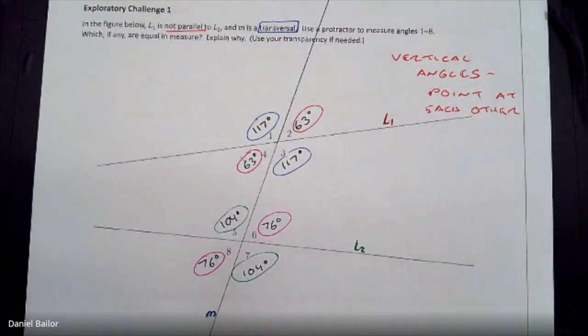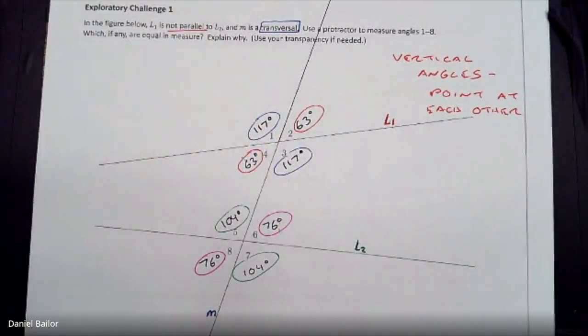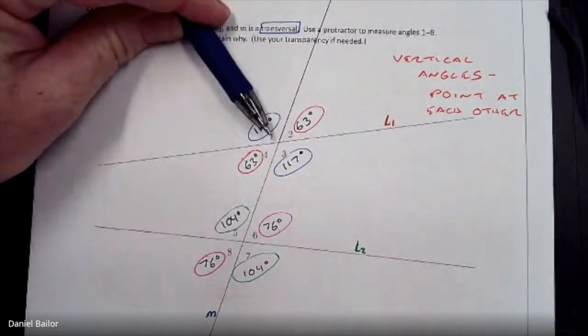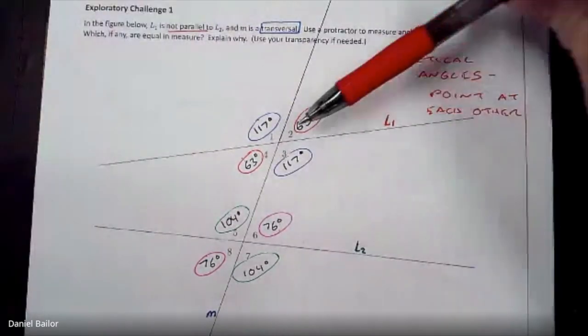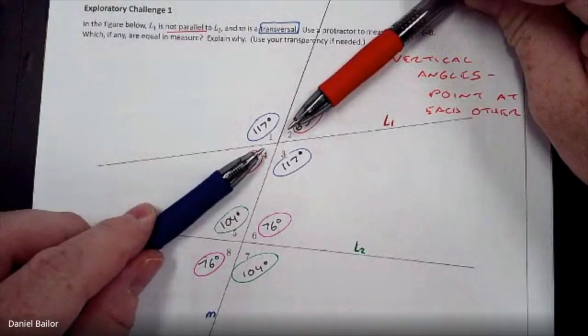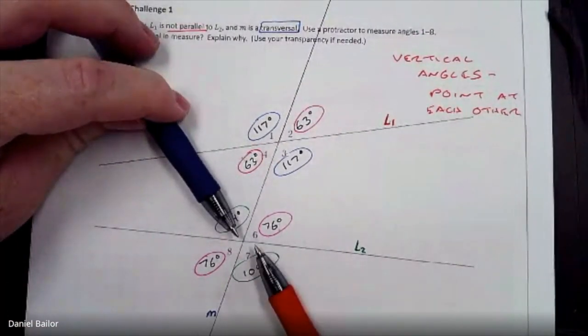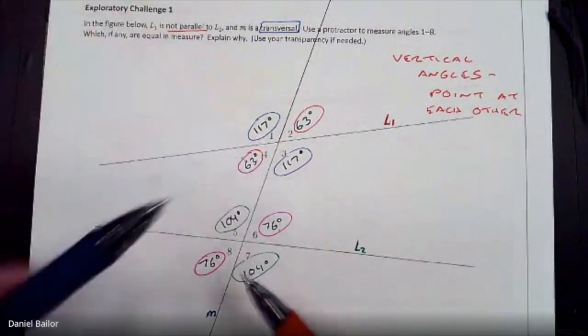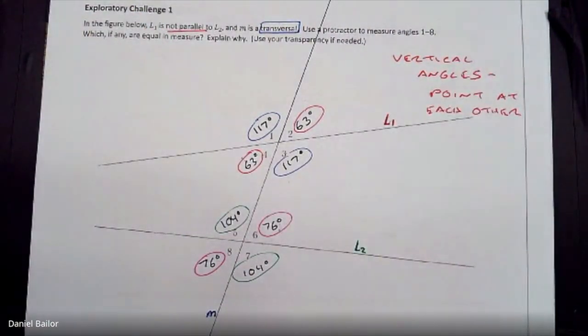Vertical angles point at each other. You can see how angle 1 is here. Angle 1 is pointing at angle 3. We call those vertical angles. Angle 2 is pointing at angle 4. Those are vertical angles. 5 points at 7, vertical angles. 6 points at 8, vertical angles. And you can make them by rotations.